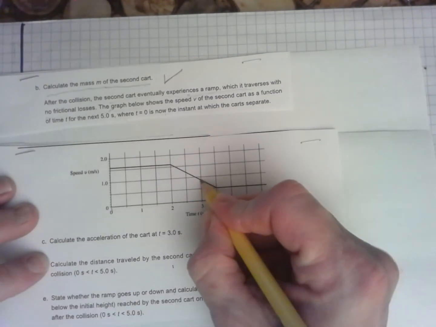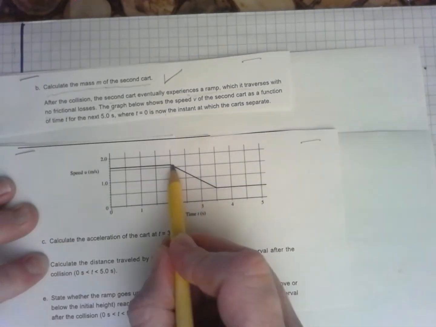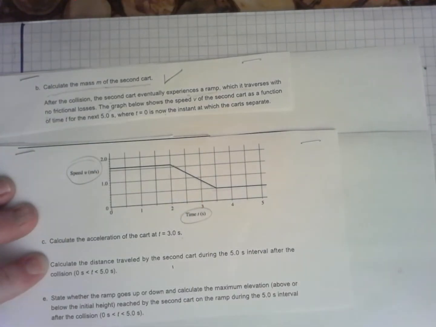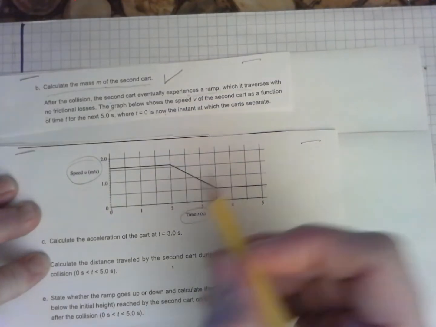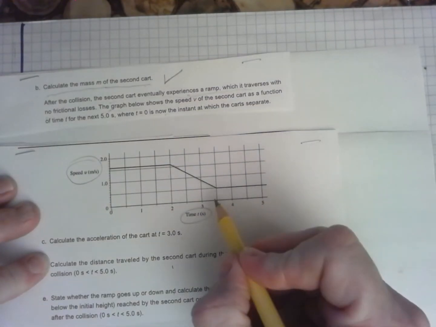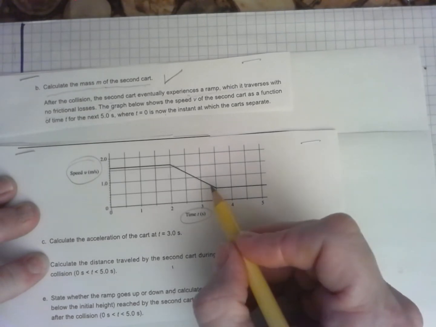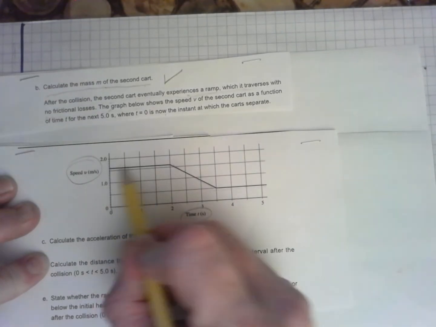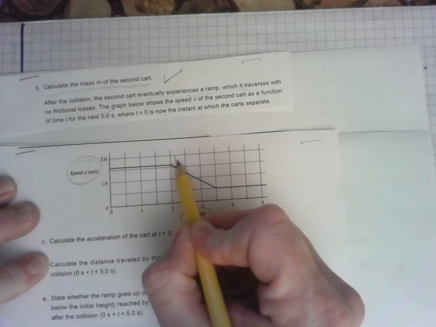All right, folks, that's just the slope of this line. It's constant. Come on now. You got a speed versus time graph. That's a gimme. Slope of that line. Now, let's see. What's the best way to get that? So, we know this was a speed of 1.6 coming in.